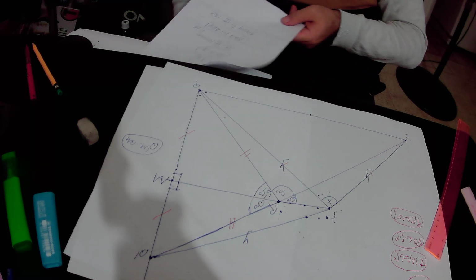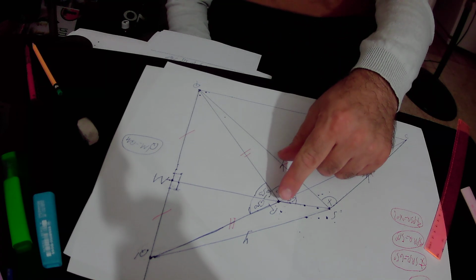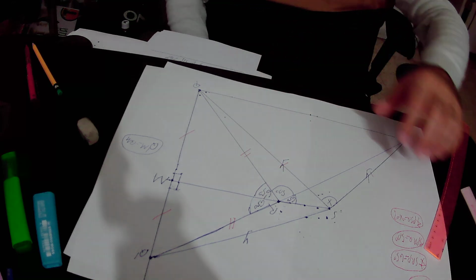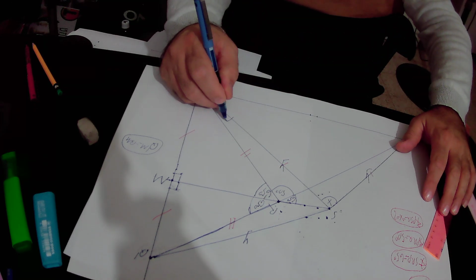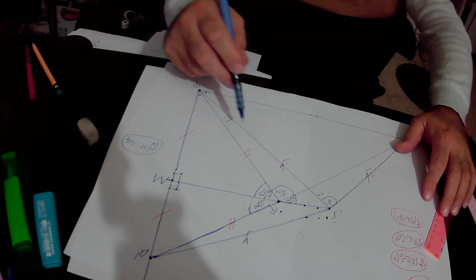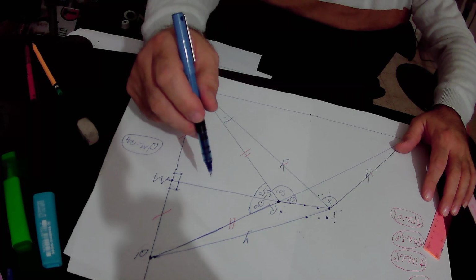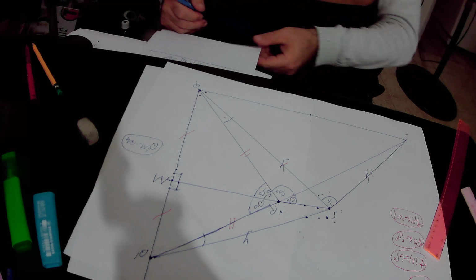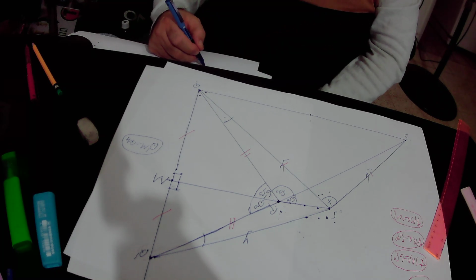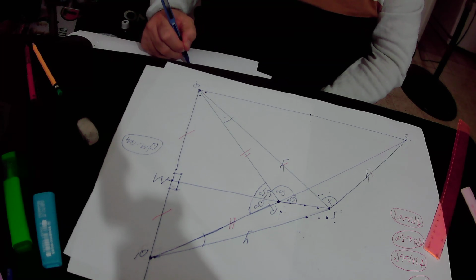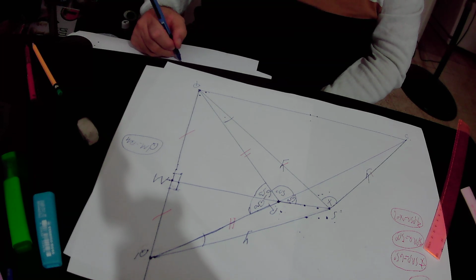Okay, so from the fact that those two triangles can go into each other, we can conclude that those two angles are equal to each other. This angle SQR is equal to angle SQ'R. I will write it down. Angle SQR is equal to angle SQ'R.